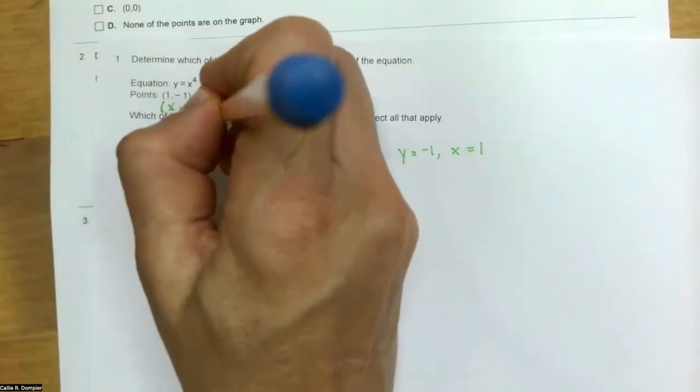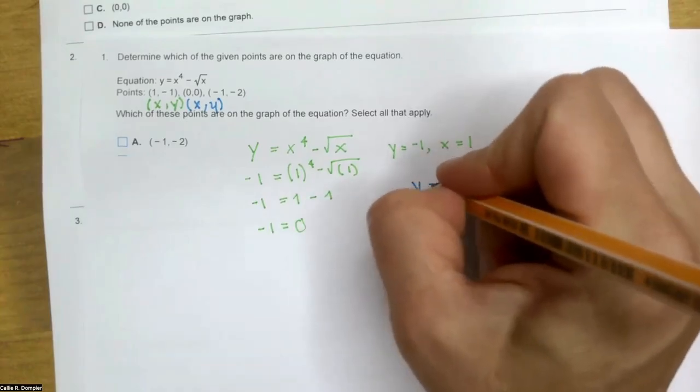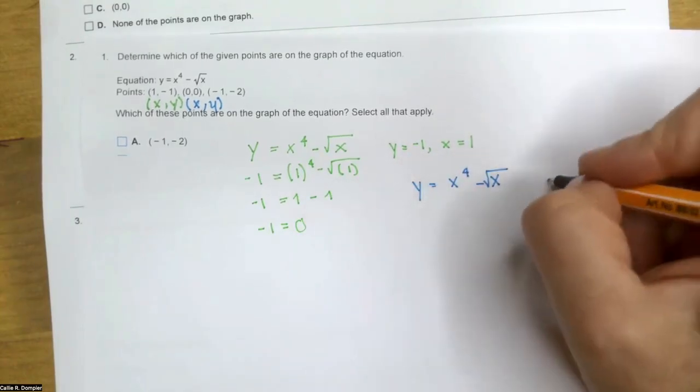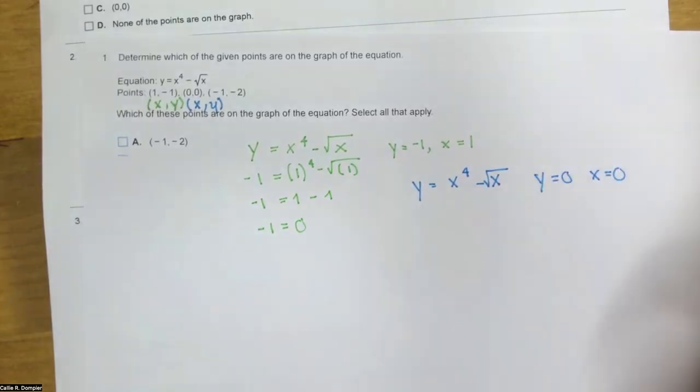That means x is equal to 0 and y is equal to 0. So same equation, y equals x to the fourth minus the square root of x, when y is 0 and x is 0.